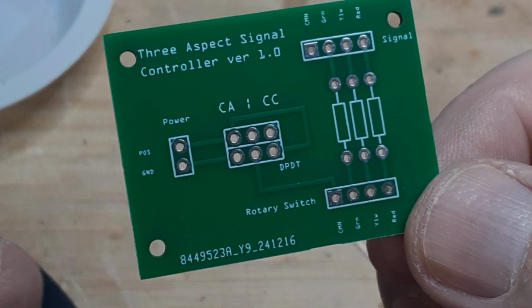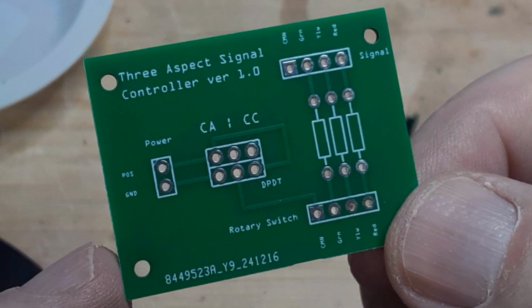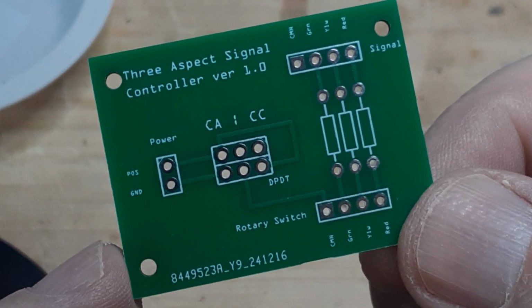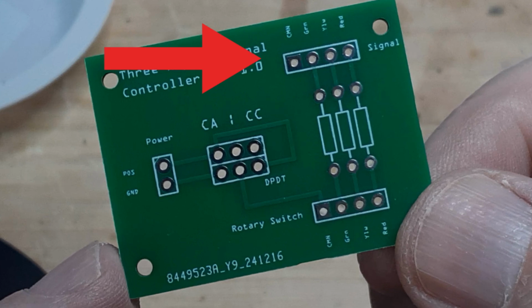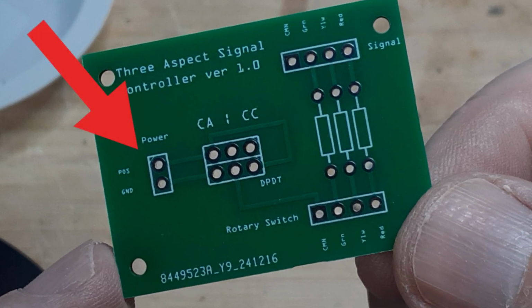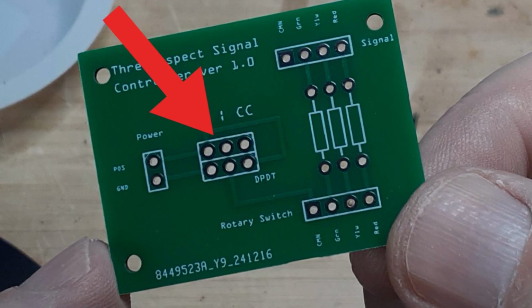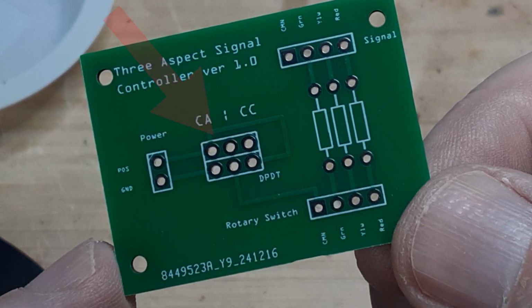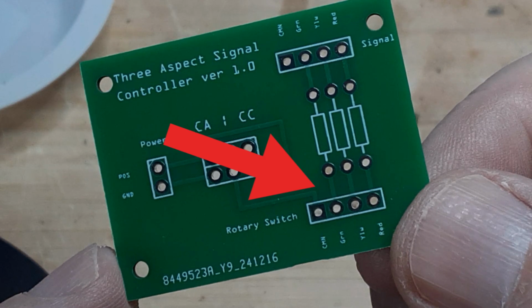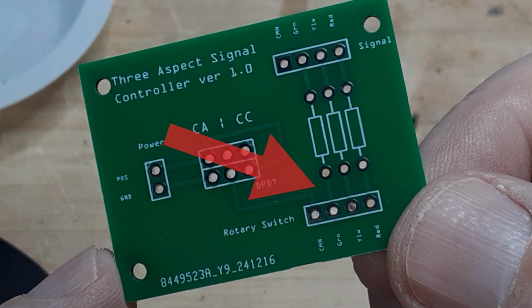Here is the circuit board I use for three-aspect signal control. The board provides contacts for a three-color signal head, a DC power supply, a toggle switch to control either common anode or common cathode signals, and a three-position switch to select the desired aspect.